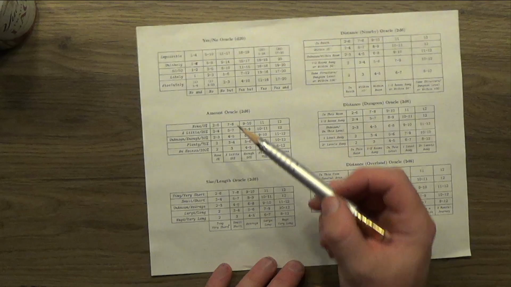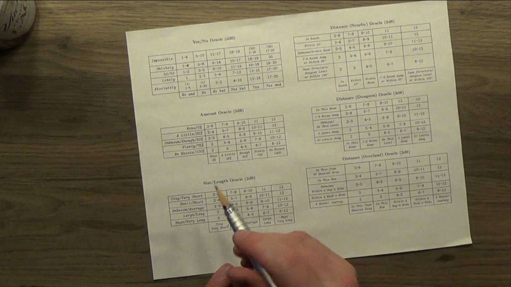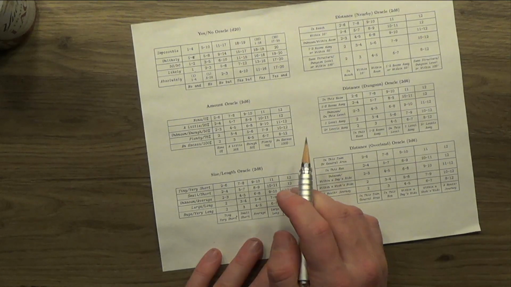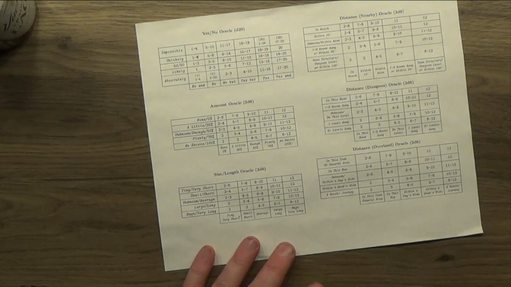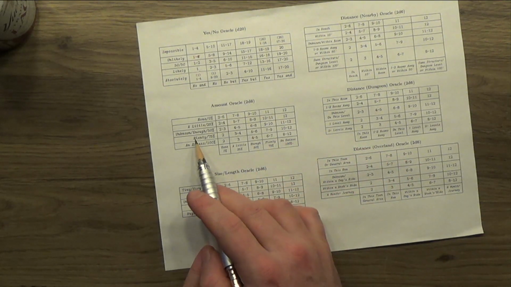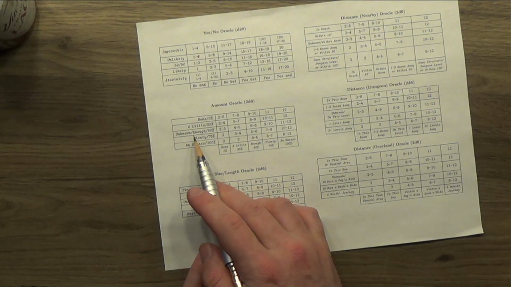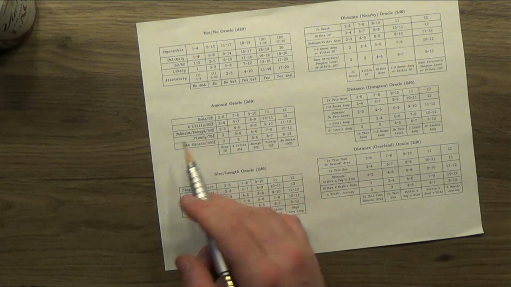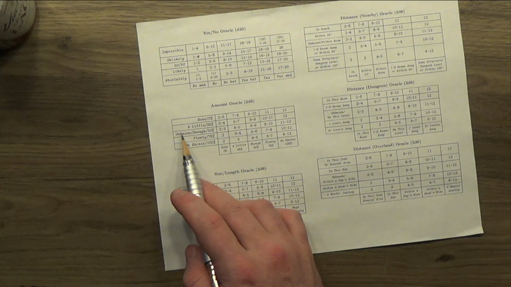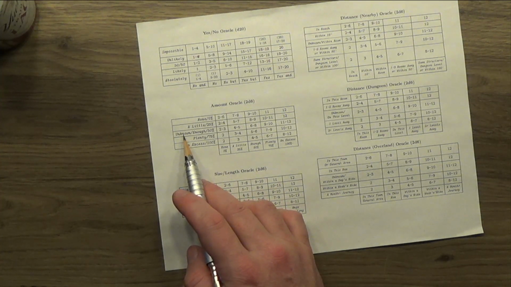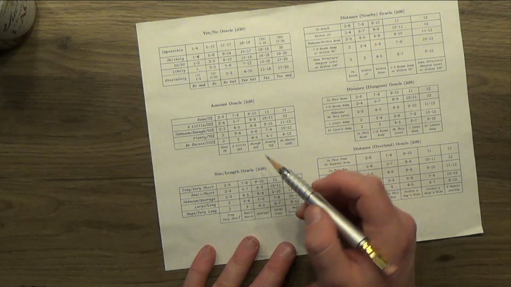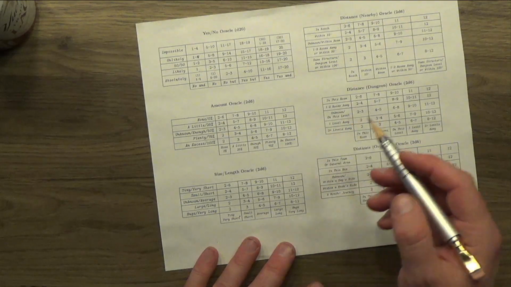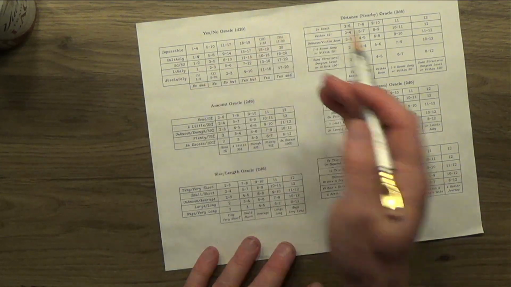Anyway, so yeah, there's an oracle for finding the amount of something. Like if you're looking for water and whatever game you're using doesn't have a specific mechanic to determine how much water you find. You just roll an unknown, like how much water do we find? And you get a 6, and it's like, oh, you find enough, or you find plenty, or you find an excess of water. You can interpret that however you want.